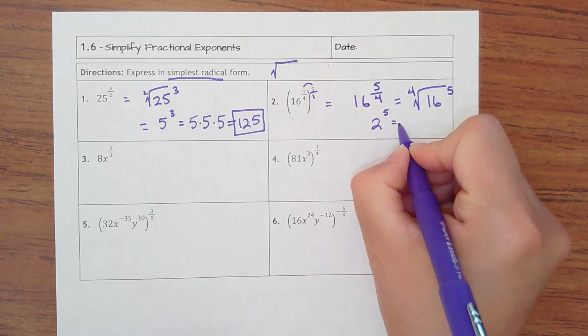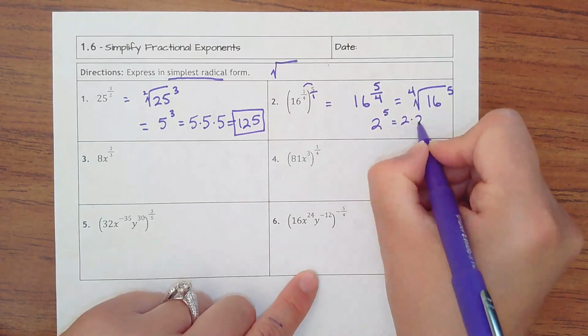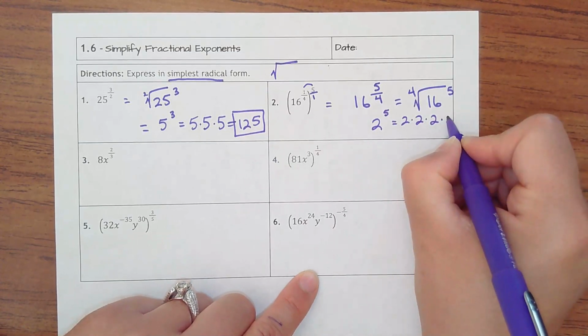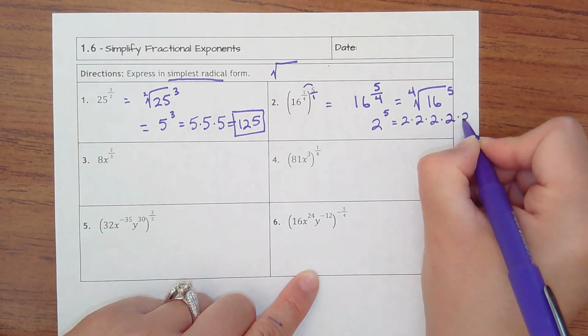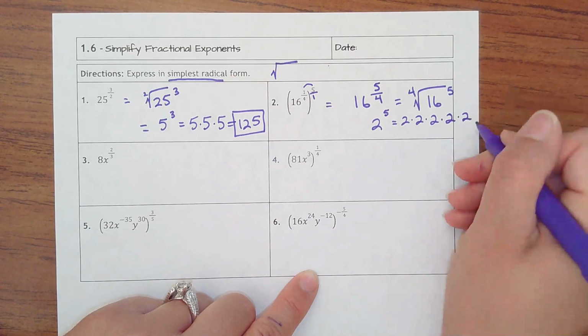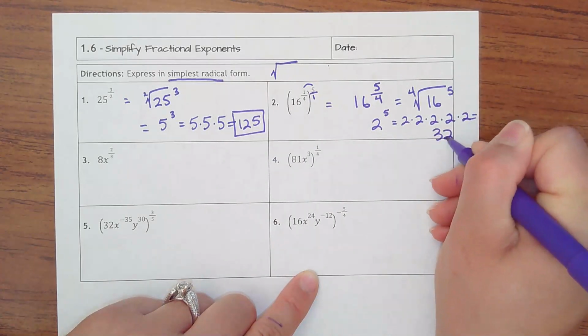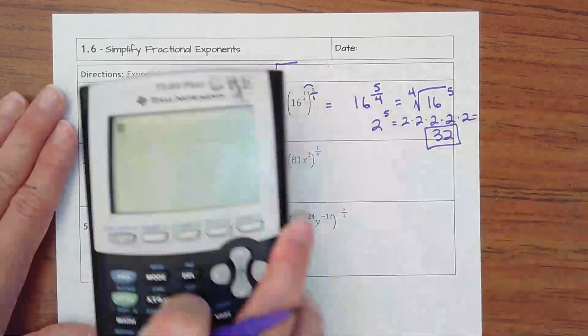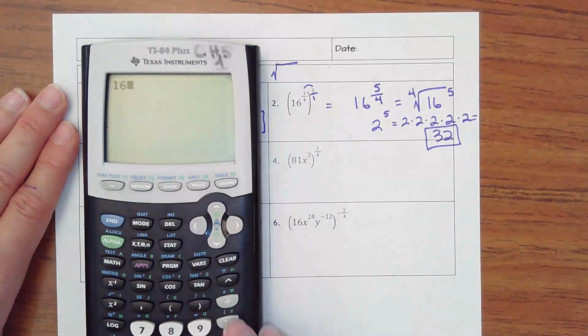2 to the 5th power would be 2 times 2 is 4, times 2 is 8, times 2 is 16, times 2 is 32. Again, are you going to do that? Probably not. So put in your 16, power button. Maybe I won't do my parentheses around it, and it should still get me 32.